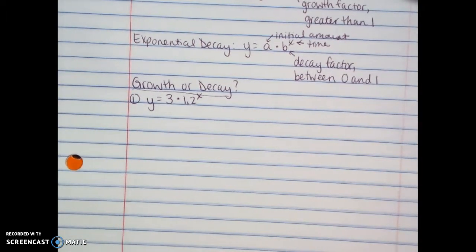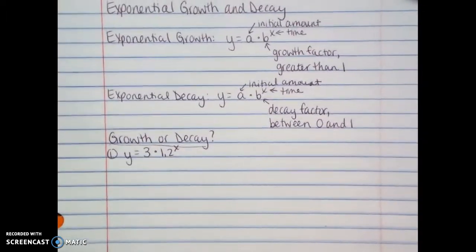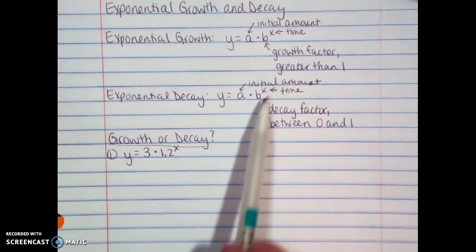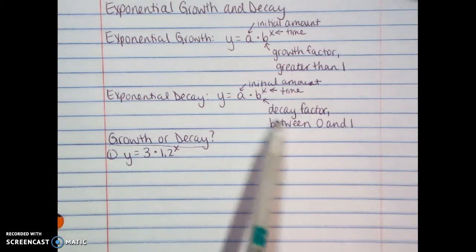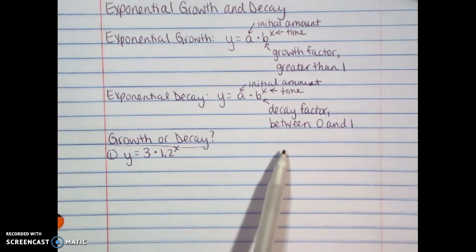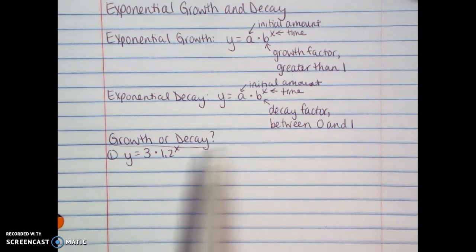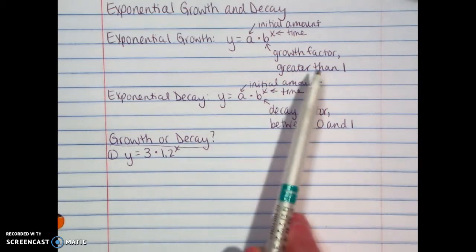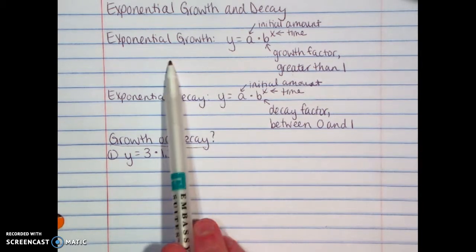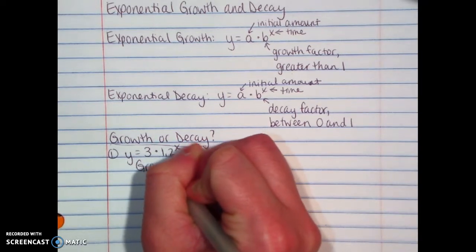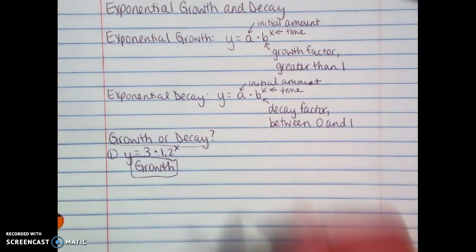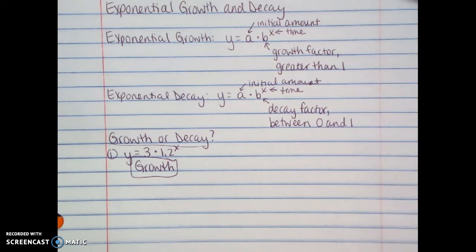So when you're trying to determine if it's growth or decay, you look at the b's. So if b is greater than 1, it's going to be growth. If b is between 0 and 1, then it's going to be decay. In this case, b is 1.2, which is greater than 1, so this one is growth. Or exponential growth.